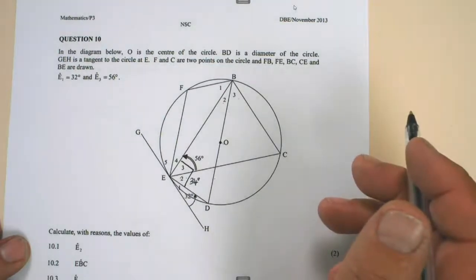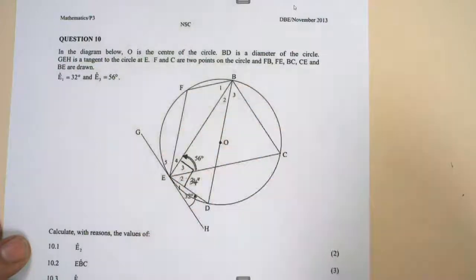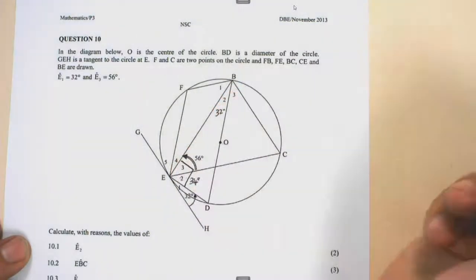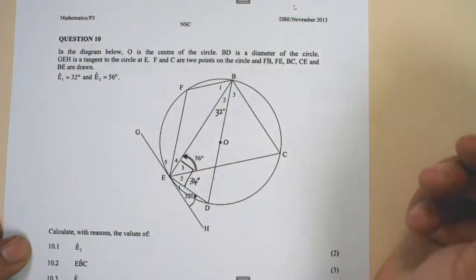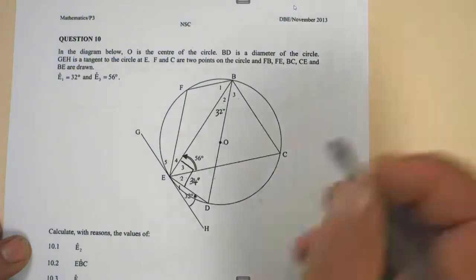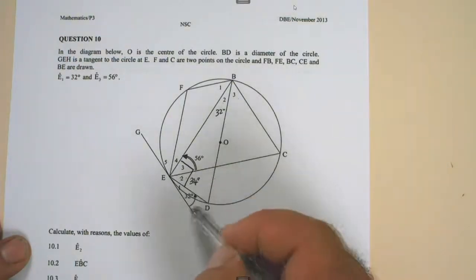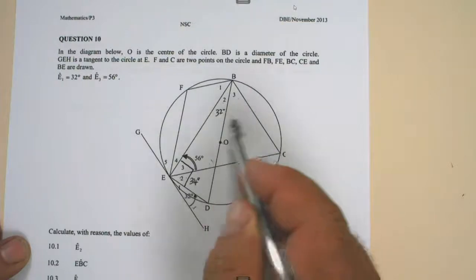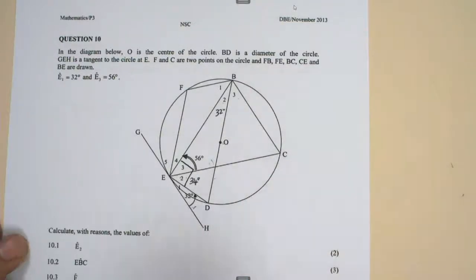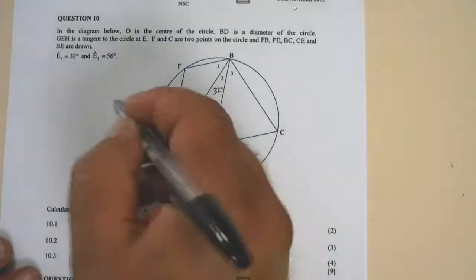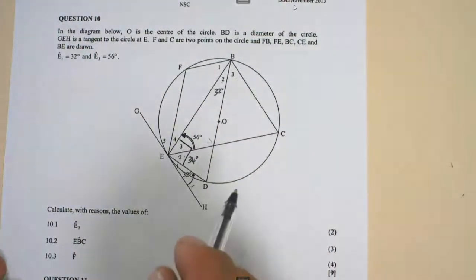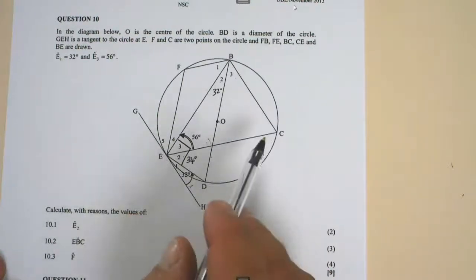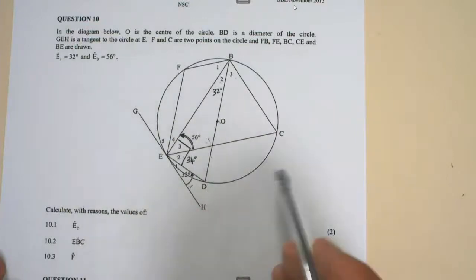They say GEH is a tangent to the circle. GEH is a tangent. That means if this here is 32 degrees, this here is 32 degrees, the tan chord theorem. Now, if this here is 66 degrees, then that also would be 66 degrees, the tan chord theorem. Right, so because this here is a tangent, we can apply the tan chord theorem to it. And also tangents drawn from a point outside the circle are equal in length. That's not applicable. The radius perpendicular to a tangent, that's not applicable.